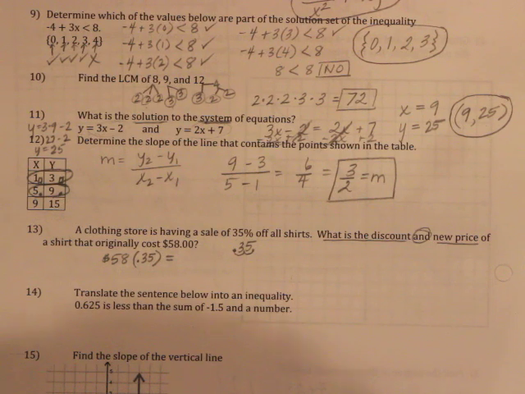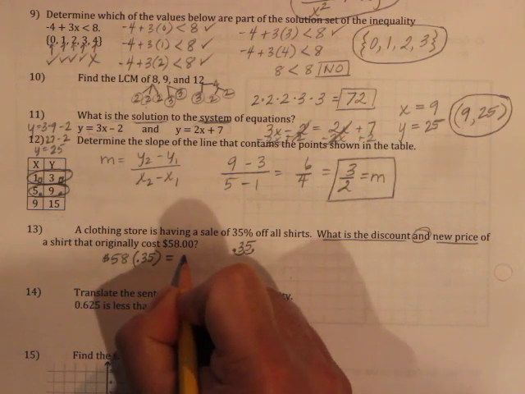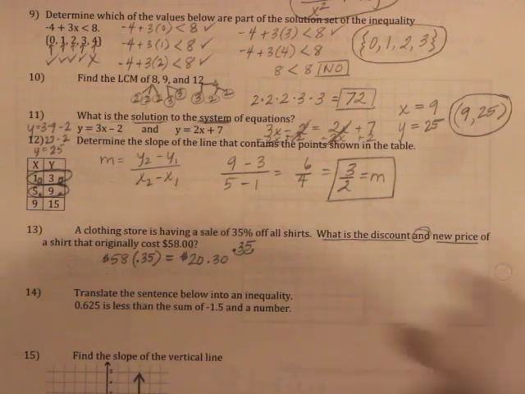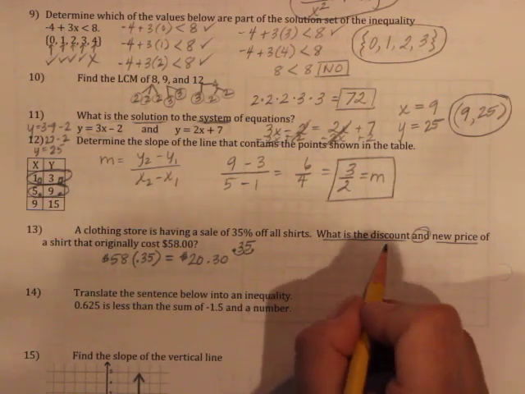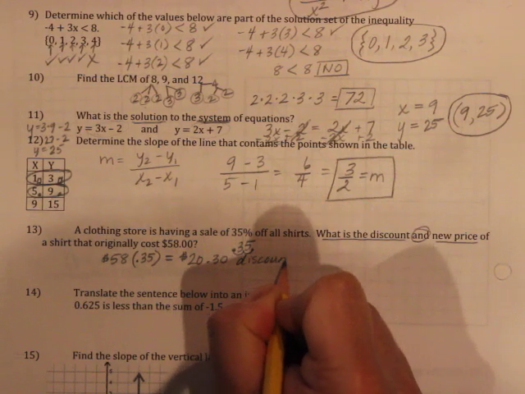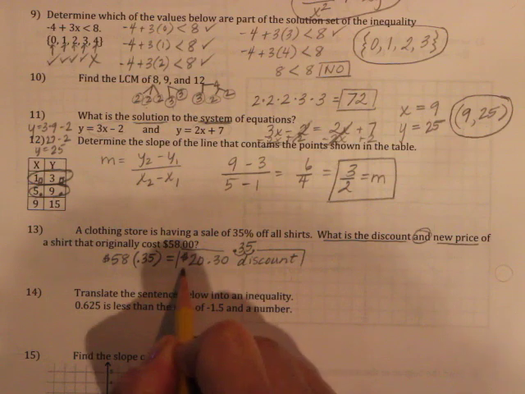So 58 times 0.35, 35% of 58 is $20.30. That's the discount. Okay, it's not the new price, it's just the discount.